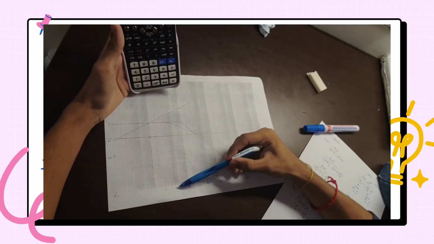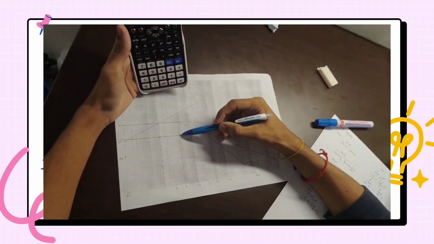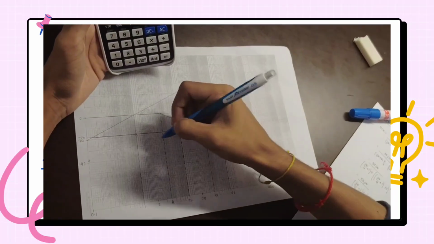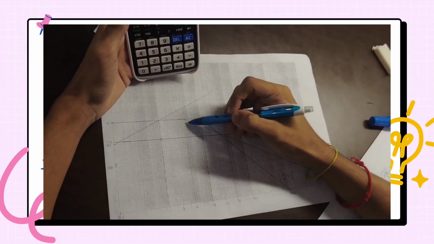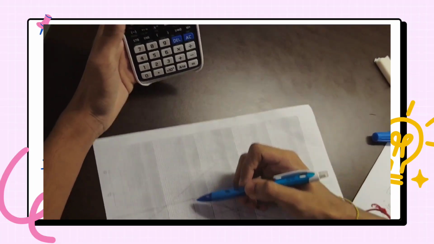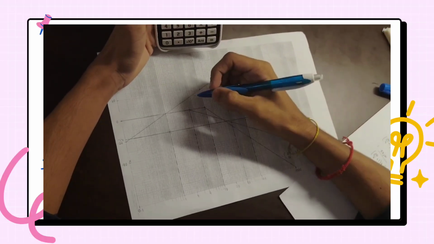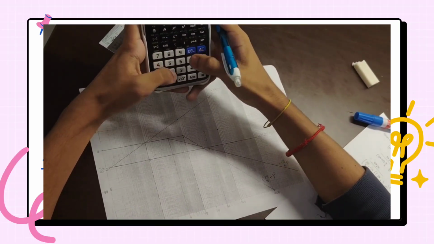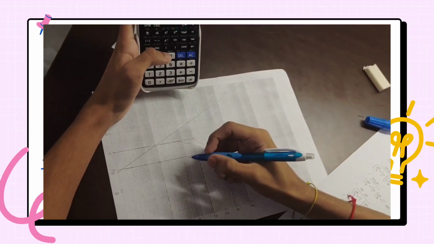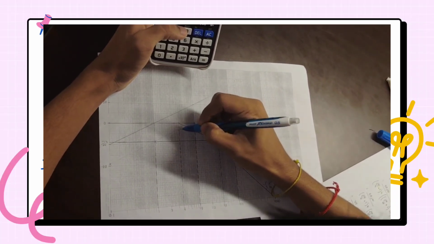Then at decade 4 we have negative 18 also, and we have 12. We add 8, we get negative 6.